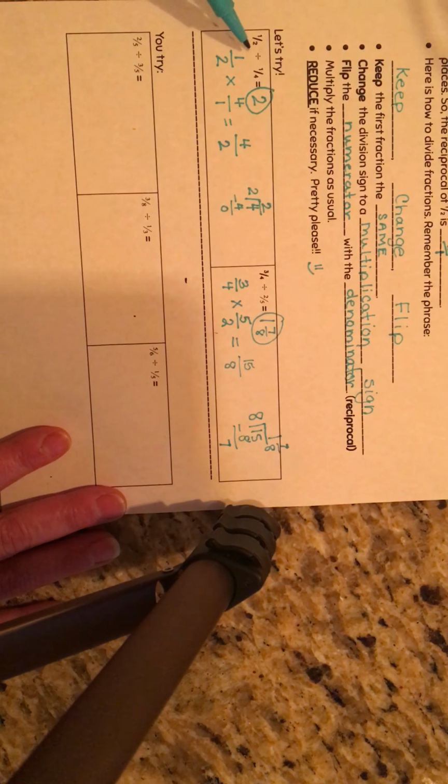And then also we're going to talk about, if you look at this, well, why does this work? Why can I take a division of fractions and multiply them by the reciprocal? Why does that work? So we're going to be talking about that and using some manipulatives to kind of figure that out. Okay?